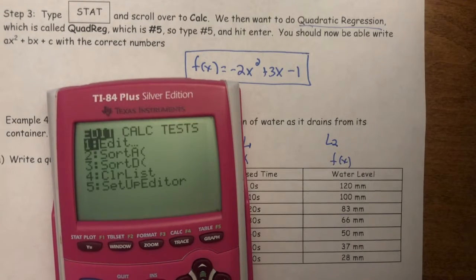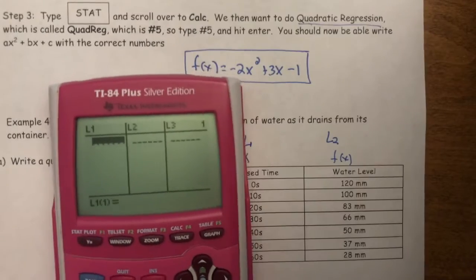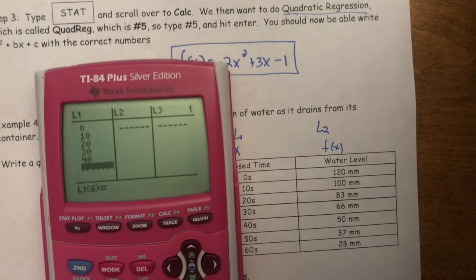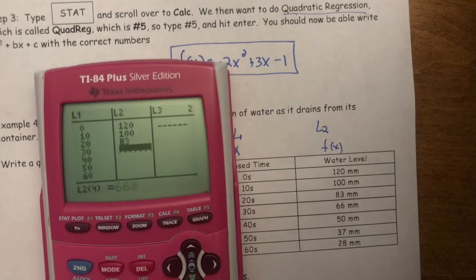So to get there, we go back to Stat, Edit, and to clear your list, you go up to the top, hit Clear, Enter. Don't hit Delete. If you hit Delete, you'll delete the whole list, and the L1, L2 will disappear. All right, so go ahead in L1, put in the time in seconds, and then in L2, you're going to put in the water levels. So go ahead and type that in.